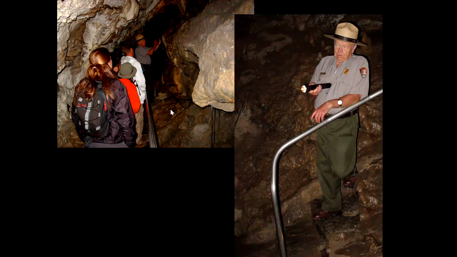This is Timpanogos Cave. A lot more supervision here than you would. It would be so much fun to go through Timpanogos Cave without a ranger, but that's just not allowed. The place is just too delicate. You can imagine what would happen.